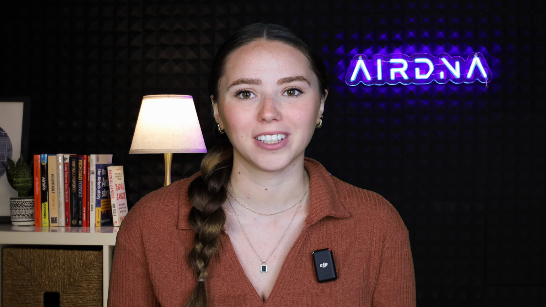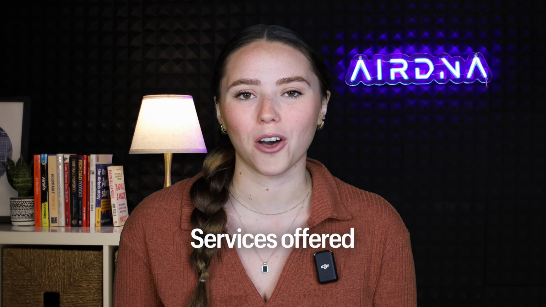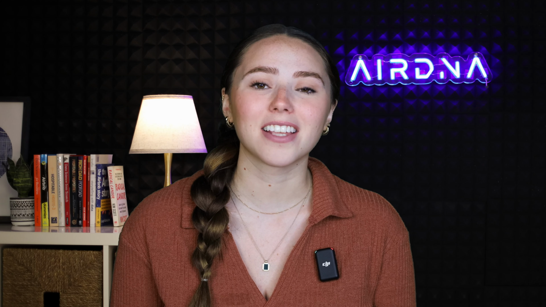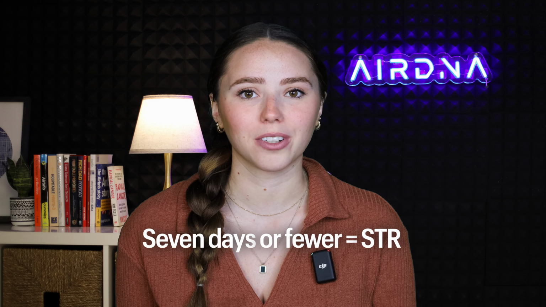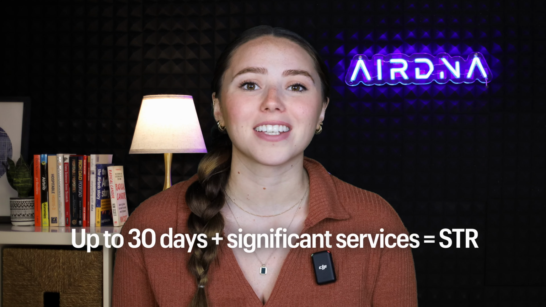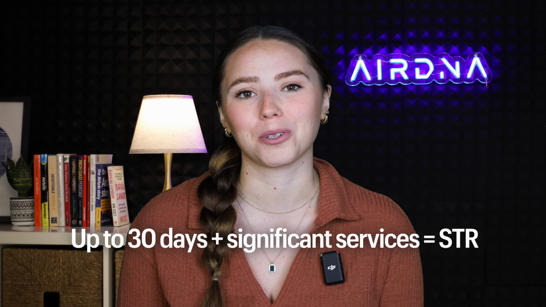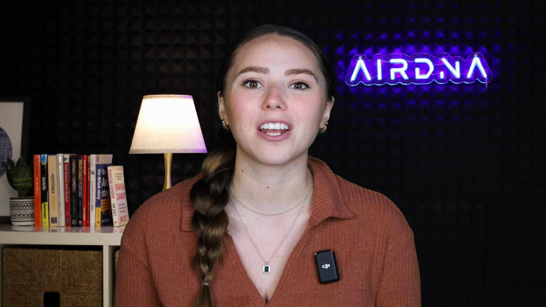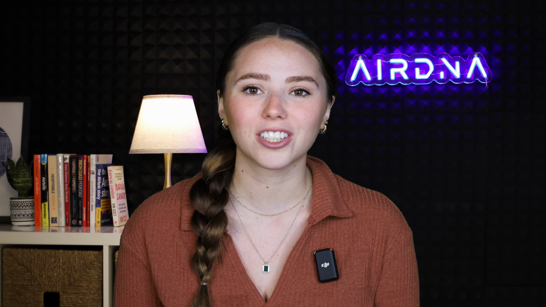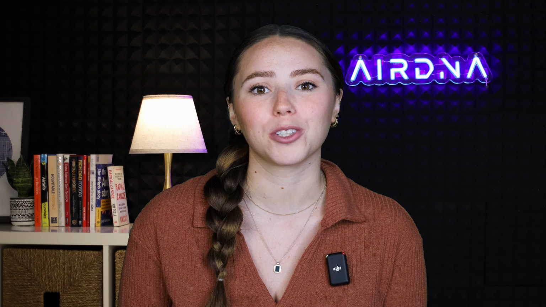So when is your rental officially considered a short-term rental in the eyes of the IRS? It comes down to length of stay and services offered. If the average guest stay is 7 days or fewer, it's a short-term rental. If it's up to 30 days, but you provide significant services like daily cleaning or meals, it still counts as a short-term rental. This classification affects how you're taxed, what deductions you can take, and which tax forms you'll use.